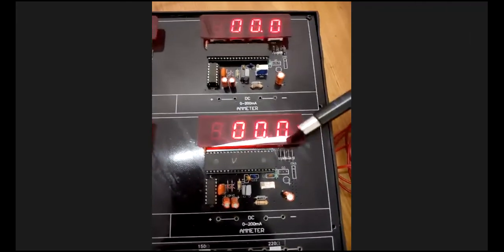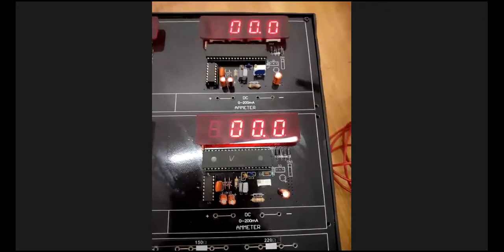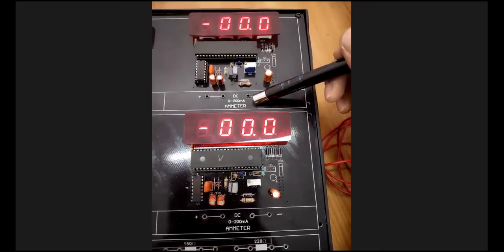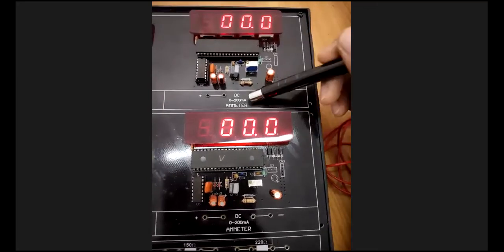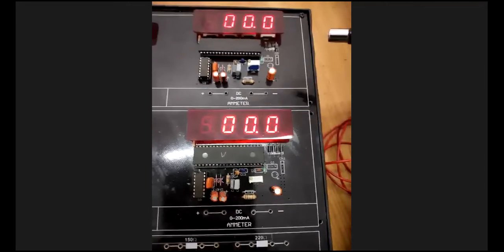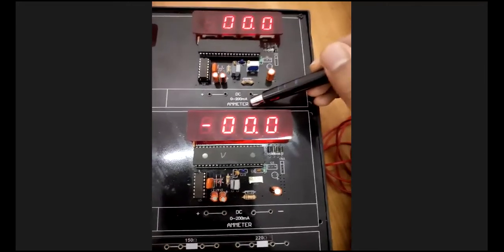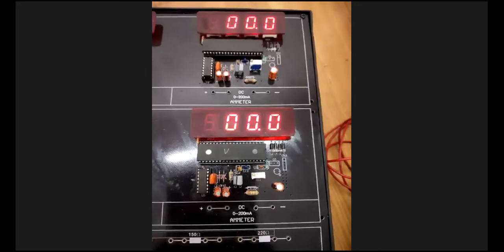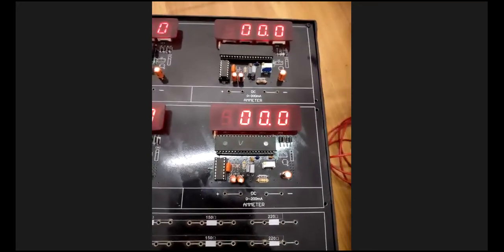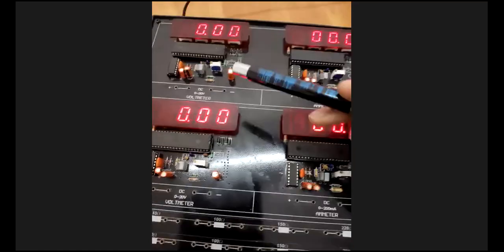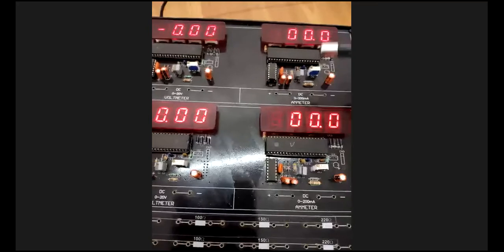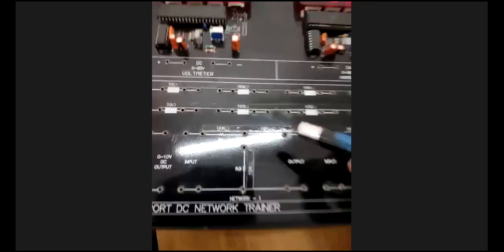One important thing to remember: the value we get from the ammeter is in milliampere. So when we calculate the reading, we must change the value from milliampere to ampere. These 2 meters on the right hand side are ammeters, and the 2 meters on the left hand side are voltmeters. Now come to our two-port network.